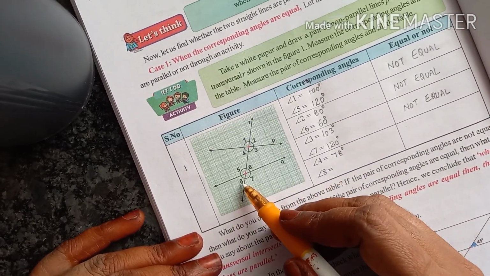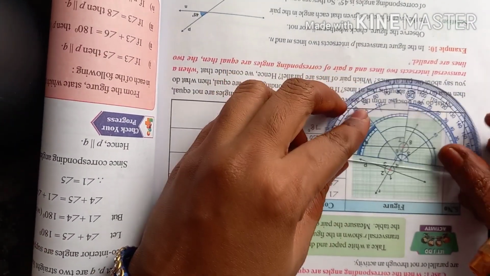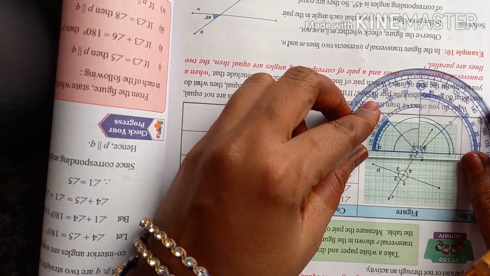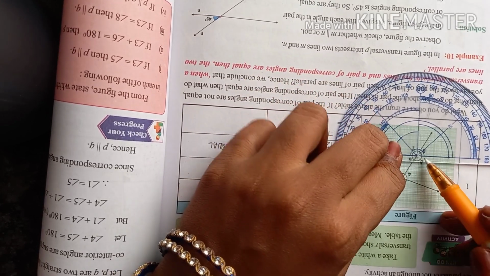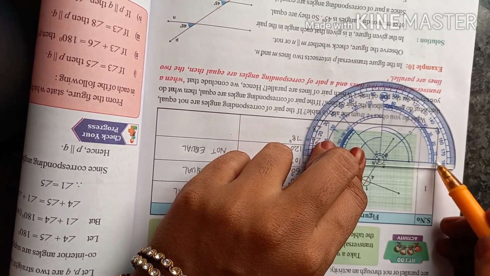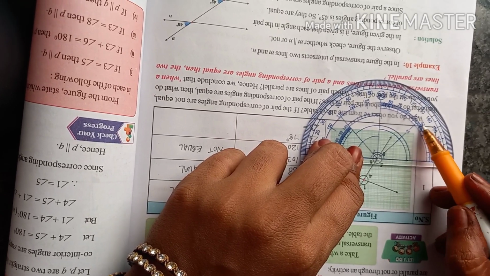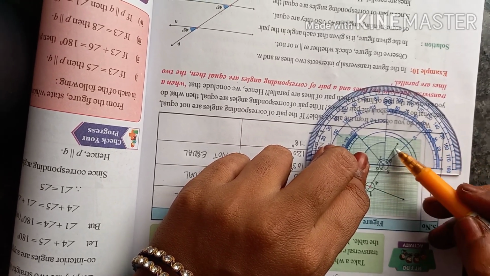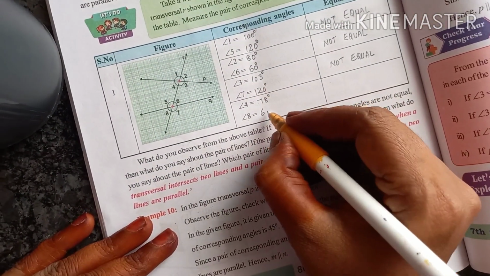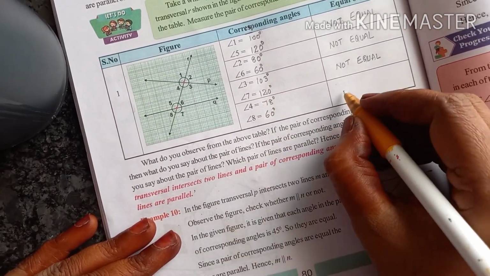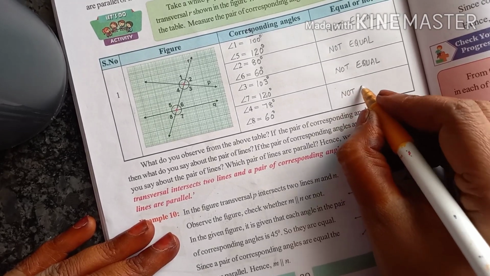Again we have to find angle 8. So from here 0, 10, 20, 30, 40, 50, 60. This line, 60. Angle 8 is 60 degrees. So these two angles are also not equal.